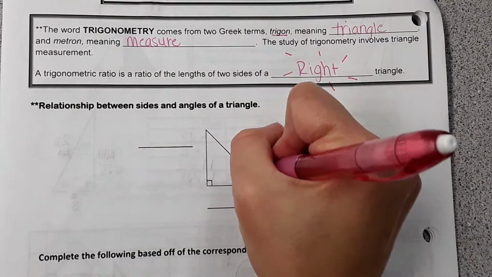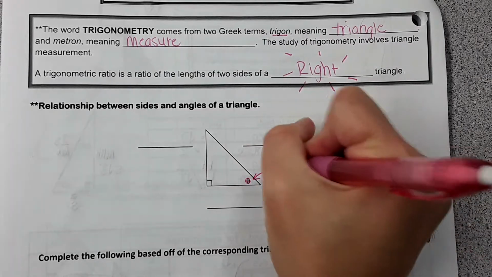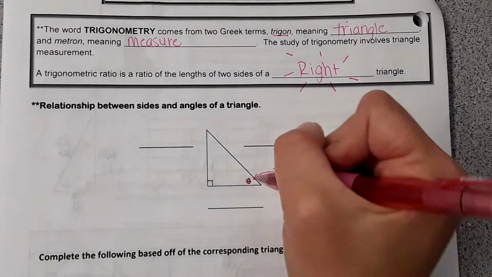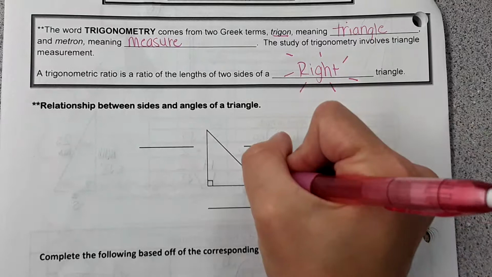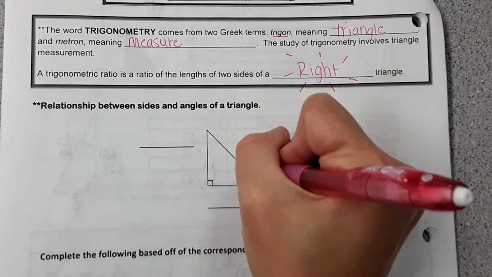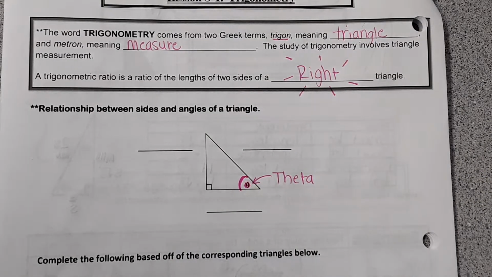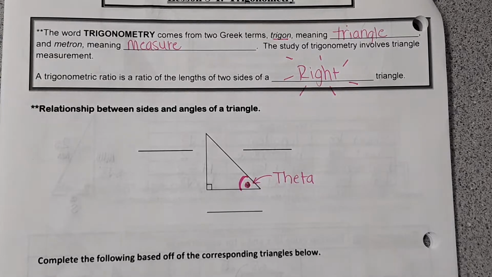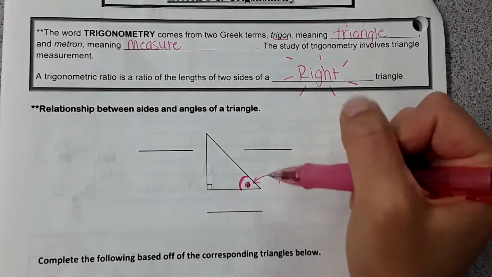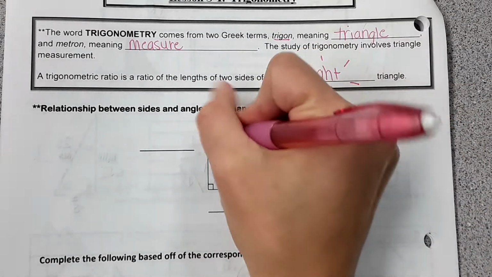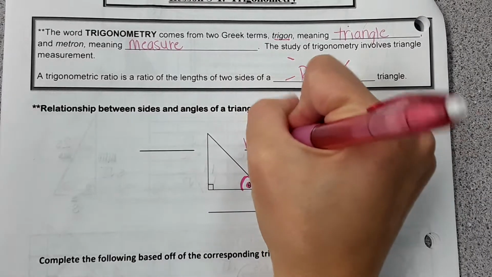You see this little symbol right here? That is a theta symbol. In this packet for the next 2 pages, this is like your designated angle. Sometimes you'll see a theta symbol, sometimes you'll see an arc designating that angle, but that means that you're focusing on finding the measure of that angle. So if we were to find the measure of that angle, we would need to identify our hypotenuse on a right triangle. So the hypotenuse is always opposite the 90-degree angle. So this side of your triangle is the hypotenuse.